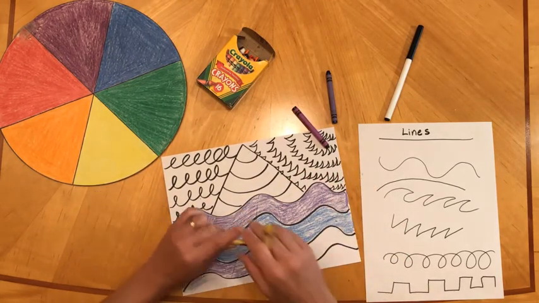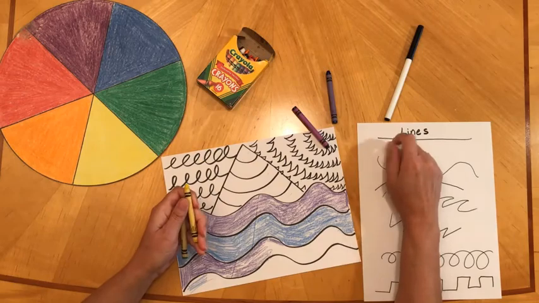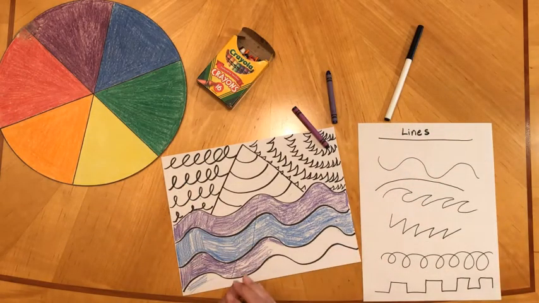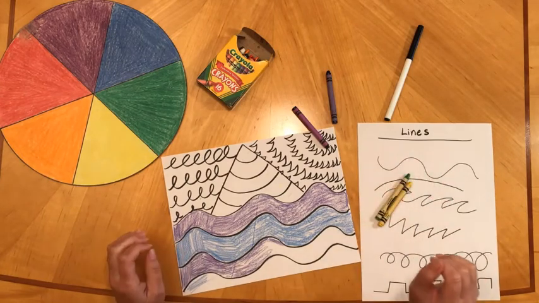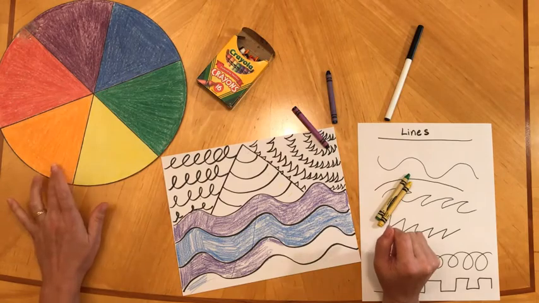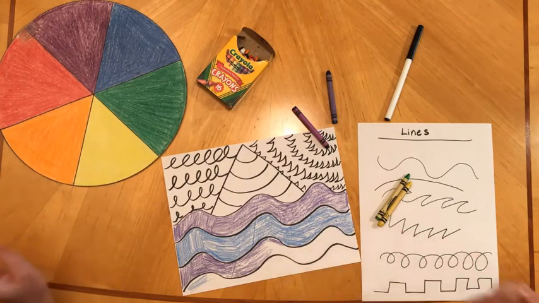All right, you guys go ahead and hit the pause button and go and create your own pattern landscape. Just remember, keep those primary colors in mind and the secondaries, and then come back and meet me when you're done.